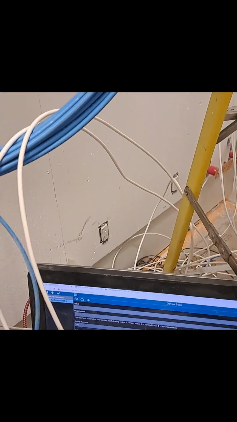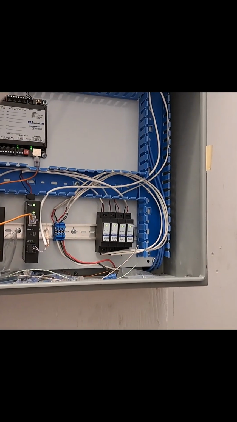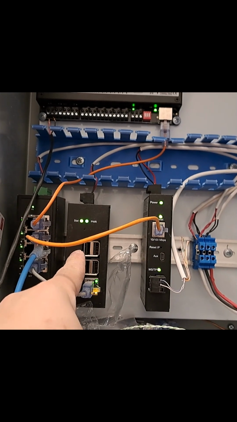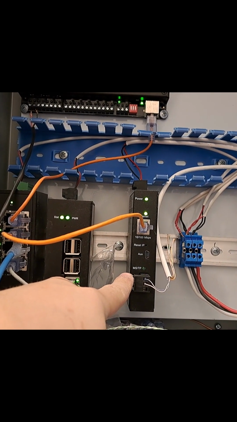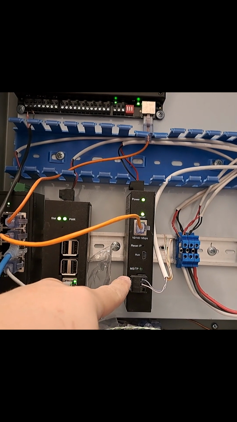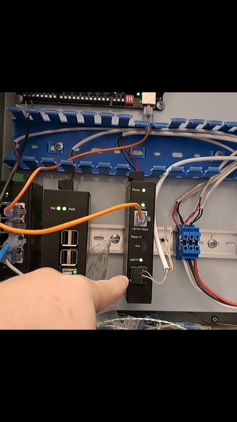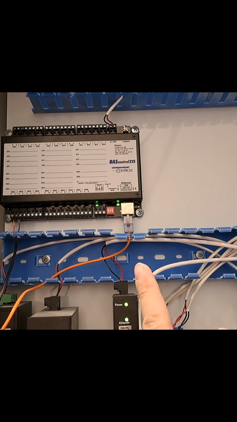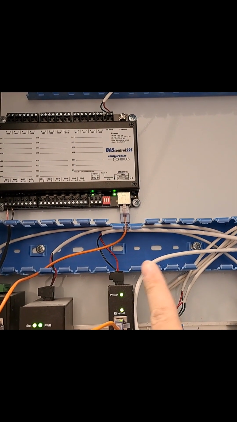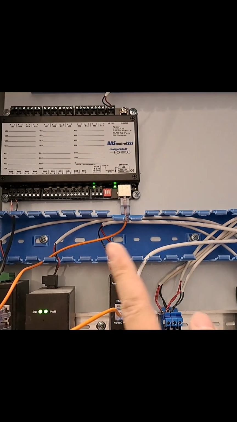So it's a little messy, but I'm just going to show you what I'm doing. In here I've got my DIN-Rail Industrial Ethernet 10/100 switch. I've got my server. I've got MSTP to BACnet, or MSTP to BACnet TCP/IP, and then I've got my power supply, and I've got my controller inputs and outputs, which I haven't hooked anything to yet except for testing.